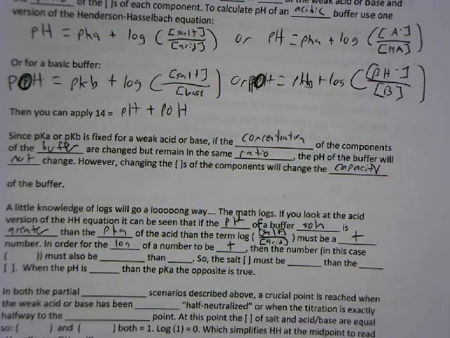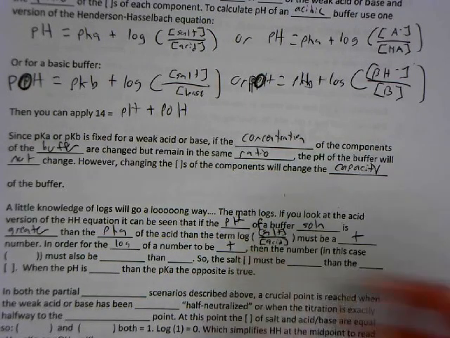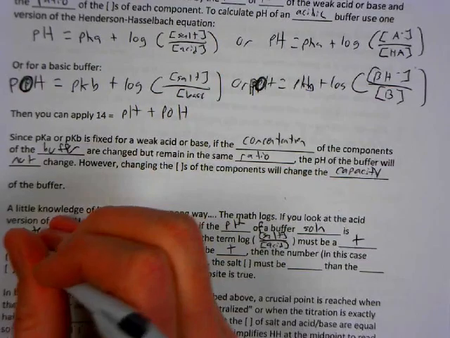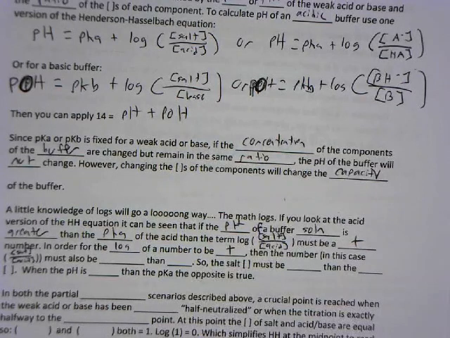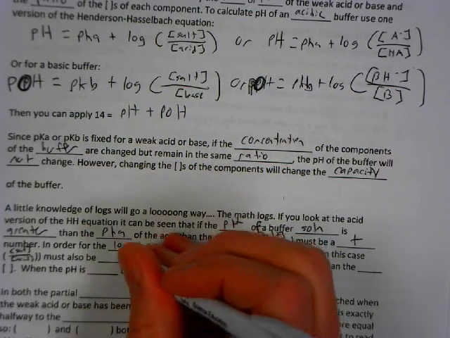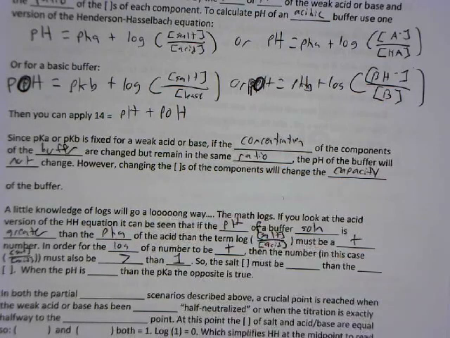In order for the log of a number to be positive, then the number, in this case concentration of salt over concentration of acid, must also be what? Greater than 1, right?